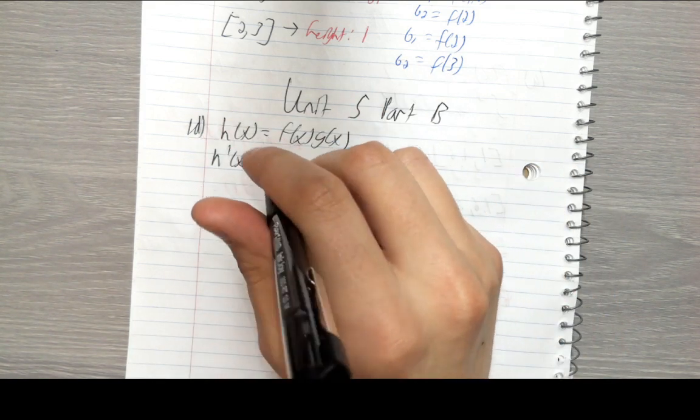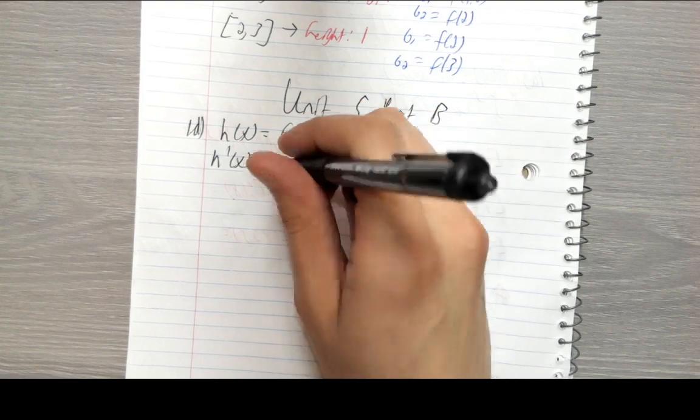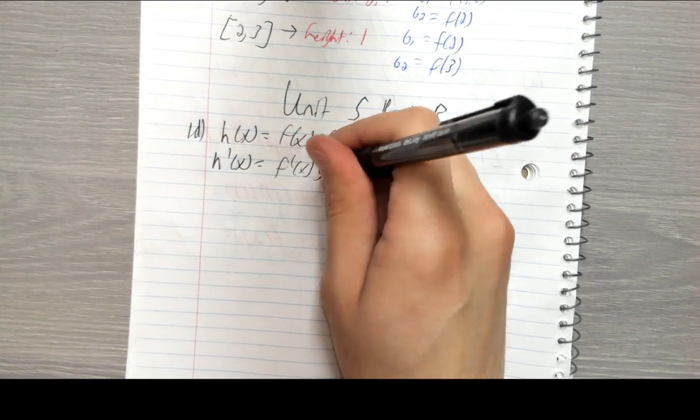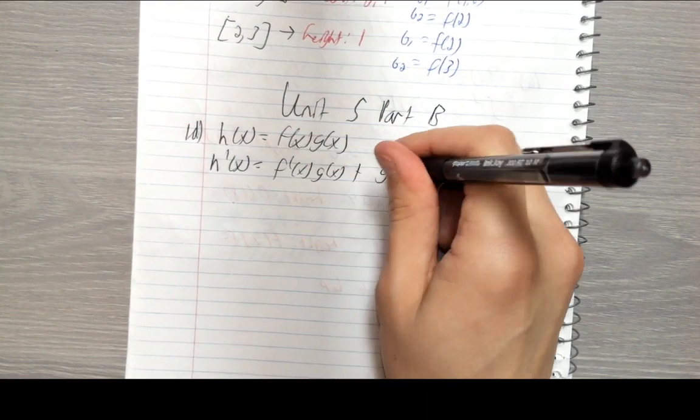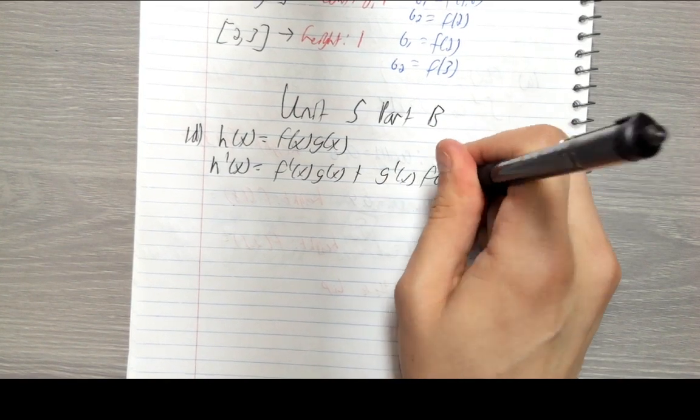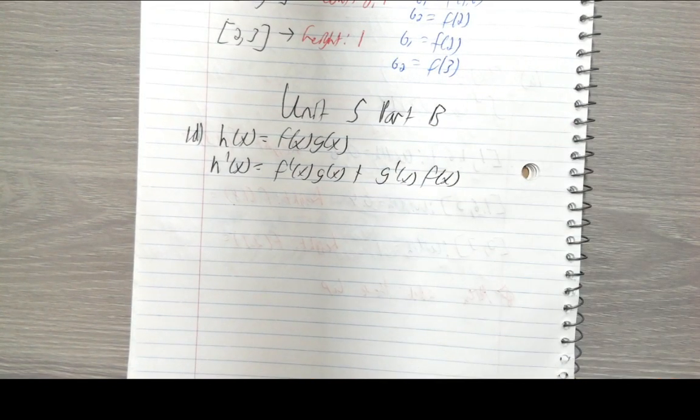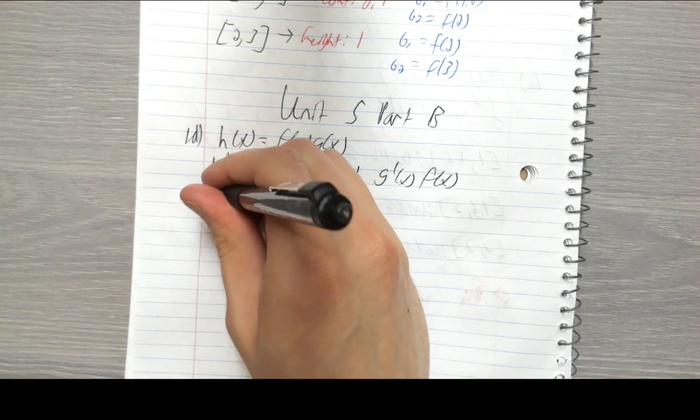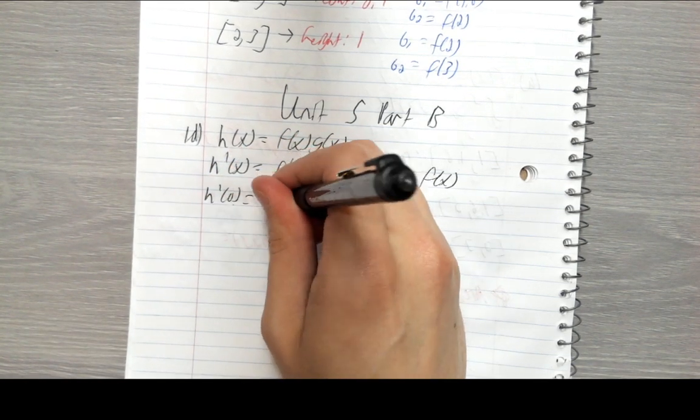So the derivative is going to be using product rule: f prime of x times g of x plus g prime of x times f of x. And the question wants to know specifically at x equals 0. So I need to know, is it positive or negative at x equals 0?